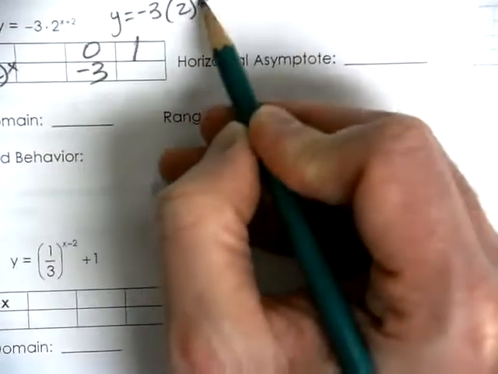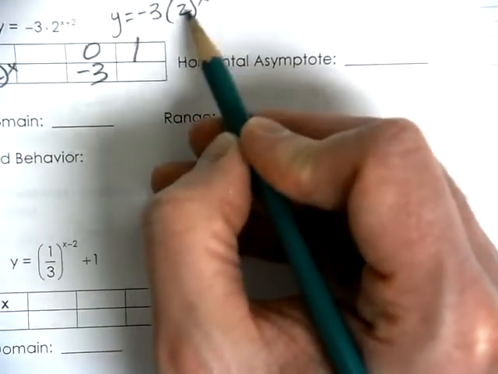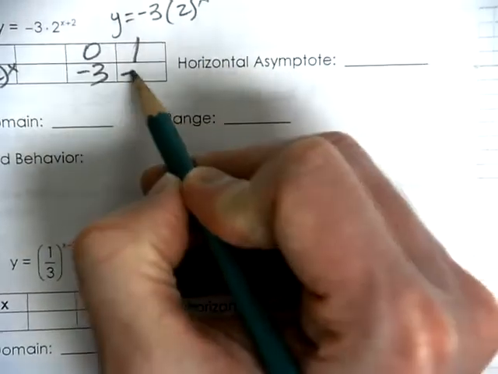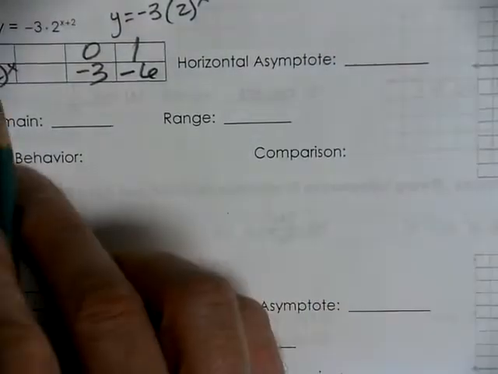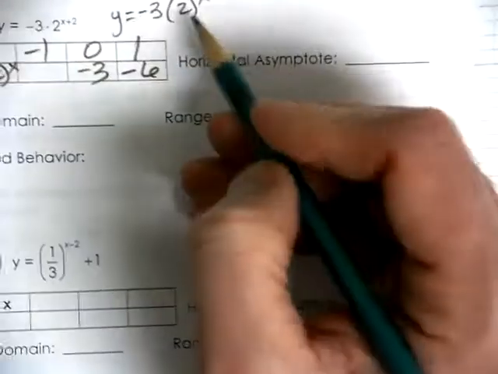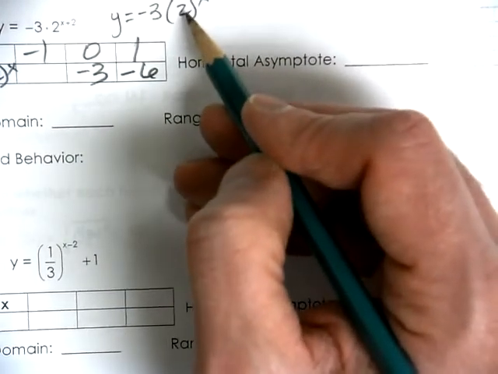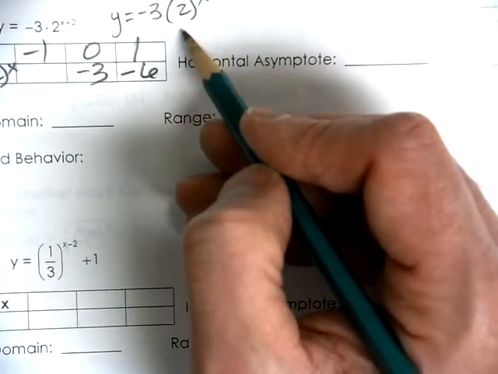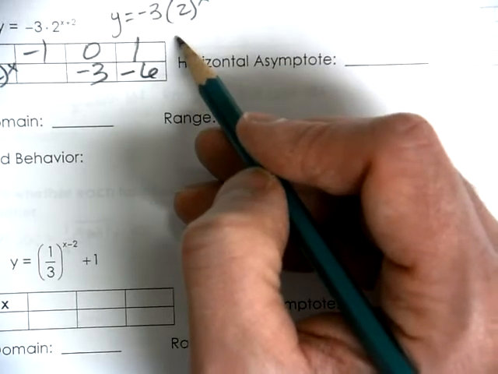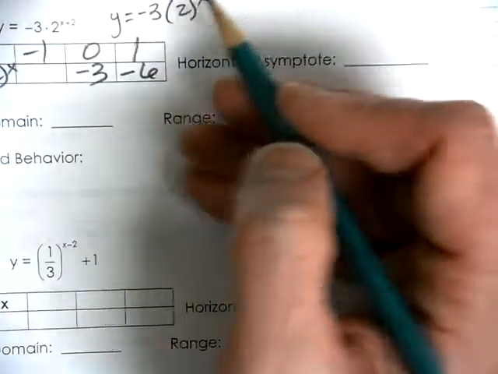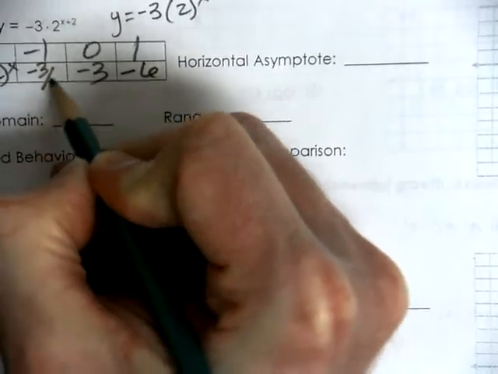When we pick 1, that gives us 2 times -3, which is -6. When it's -1, it's going to be the reciprocal, 1/2, so it's -3/2.